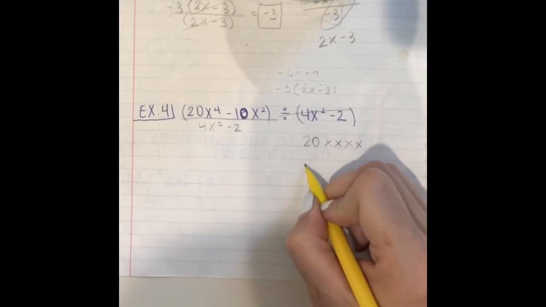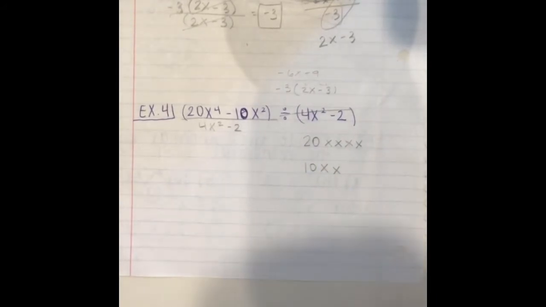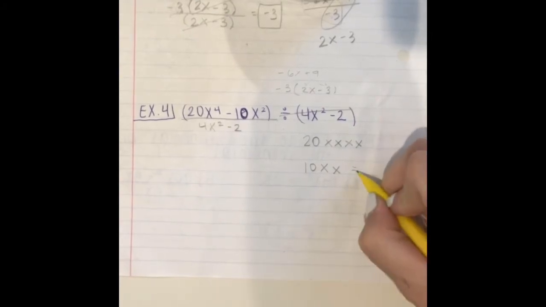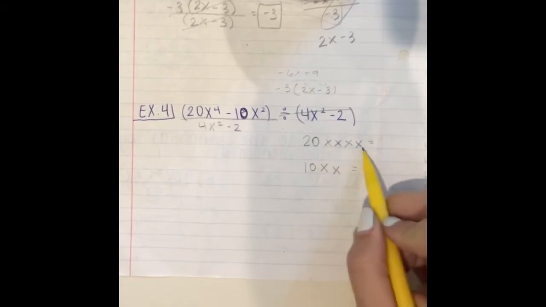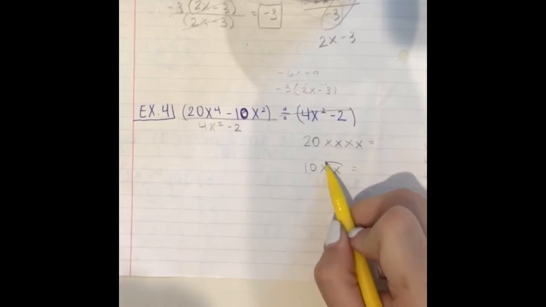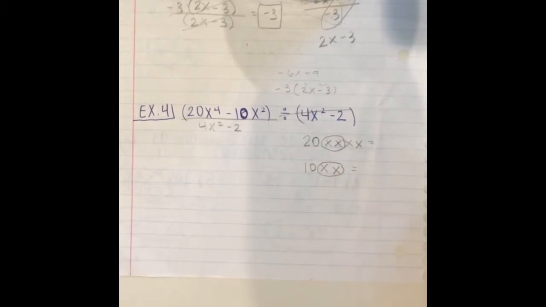And for 10x squared, I have 2 x's. So let's go ahead and do our x's. This one has 2 x's, this one has 4, which means they have at most 2 in common.